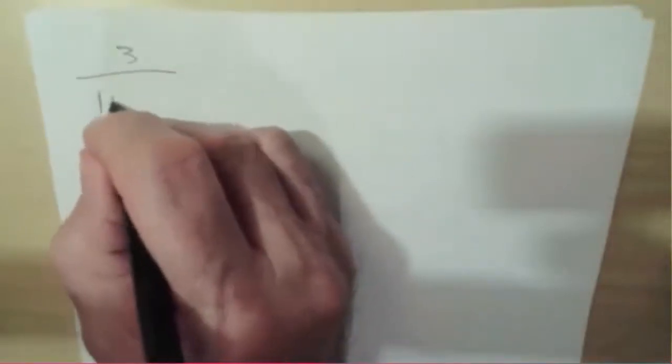Now, what if we have a binomial in our denominator? It really sounds like something bad. My irrational number, binomial. Okay, what if we have this? 3 over 1 plus the square root of 2. Now, how are we going to get rid of this? If we just multiply by 1 plus the square root of 2, we're going to get numbers. We're not going to eliminate the radical.